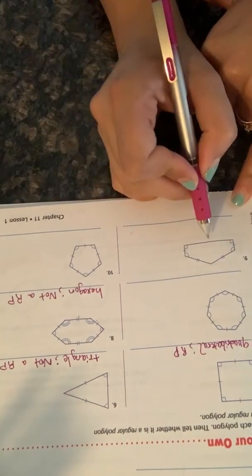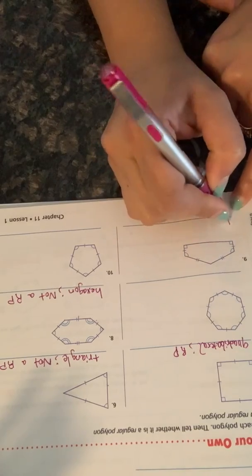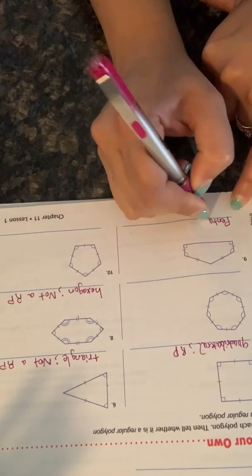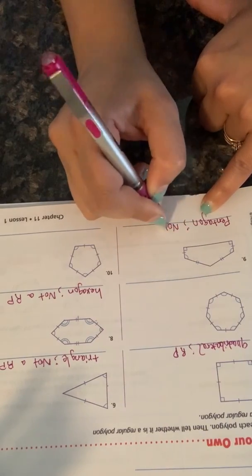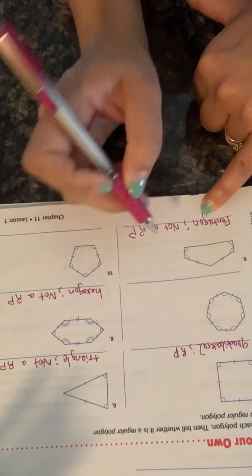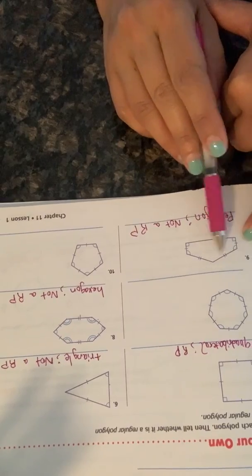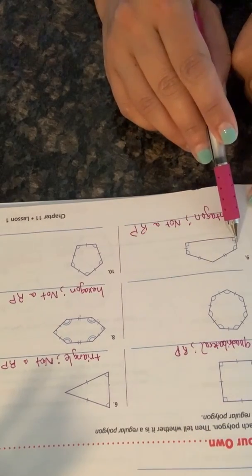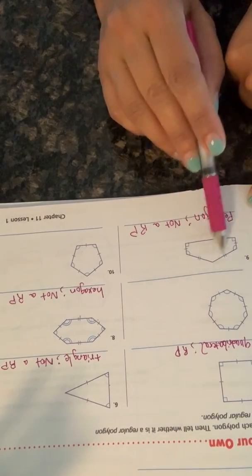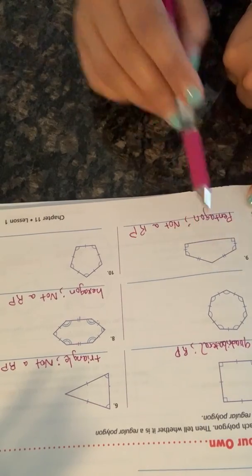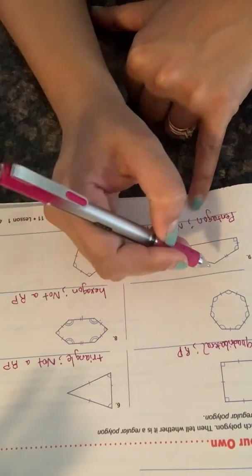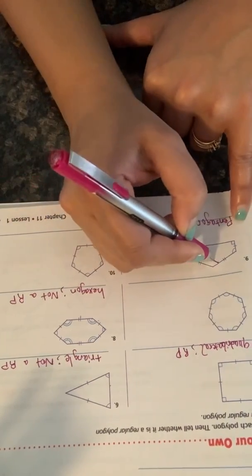Okay? And then here, this is a pentagon. And it's not a regular polygon. Not a regular polygon. Do you see why? Again, the same reason. Because these 2 sides are the same, and these 2 are the same, but these 2 are not the same, and that one's not the same. Okay? And they all have to be the same. And even the angles here. These angles are the same, but not this one here.